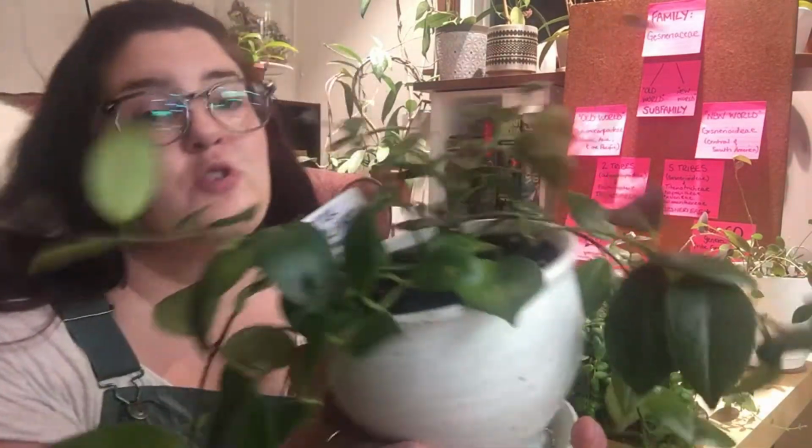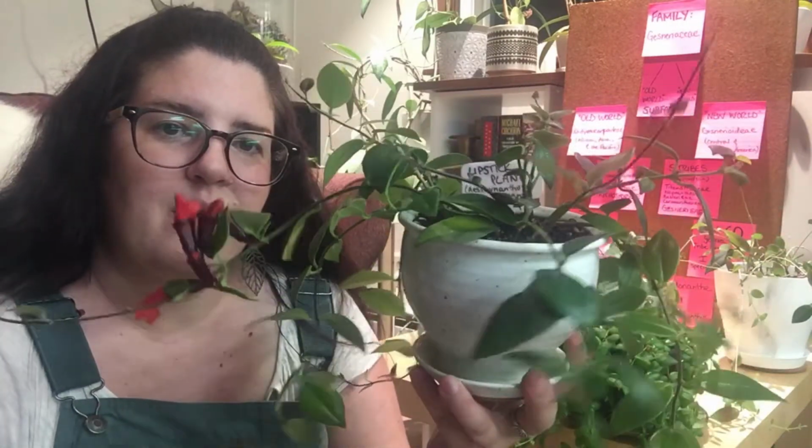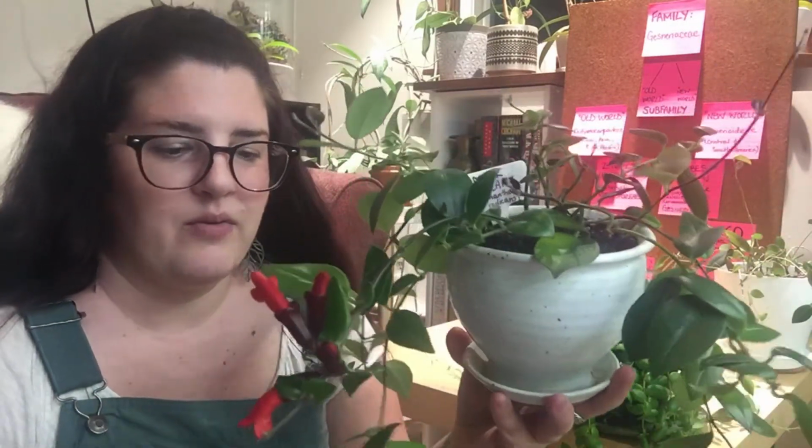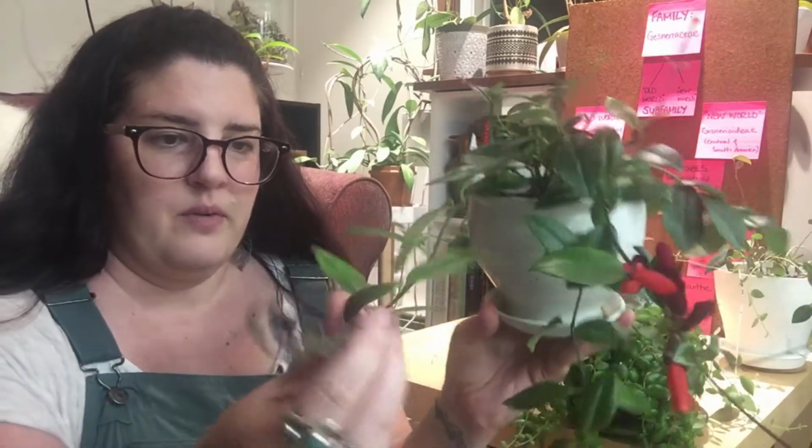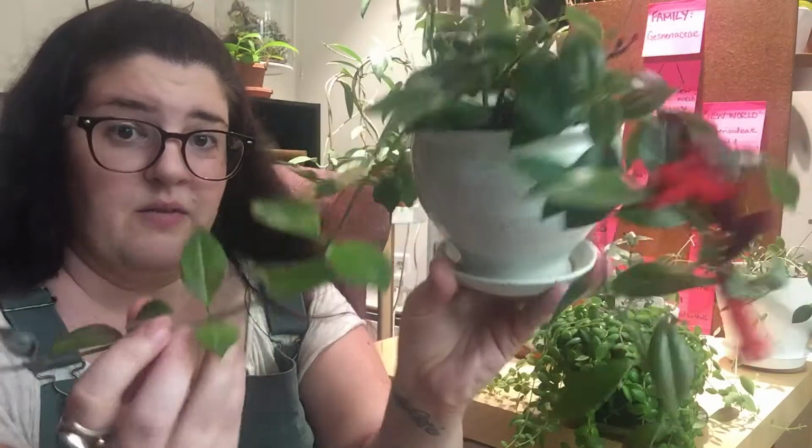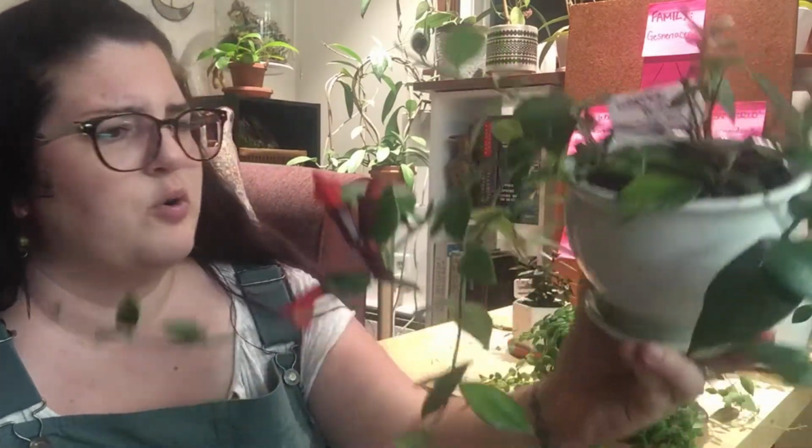I think that's why I'm drawn to these. They remind me a little bit of Hoya in the way that they kind of drape all over the place, and they have this growth habit with these really pronounced vines. I think that's something that I really like about these plants. But this one in particular, it's just the blooms that are so cool to me.